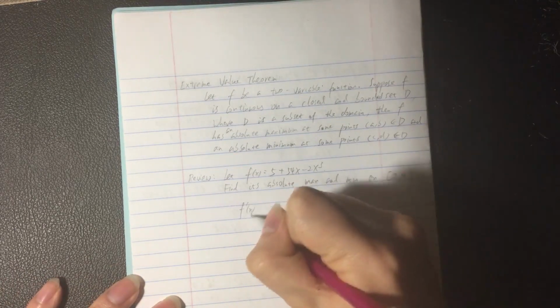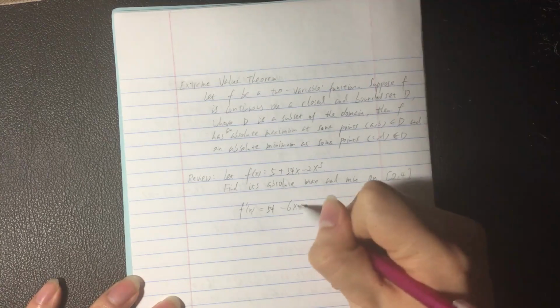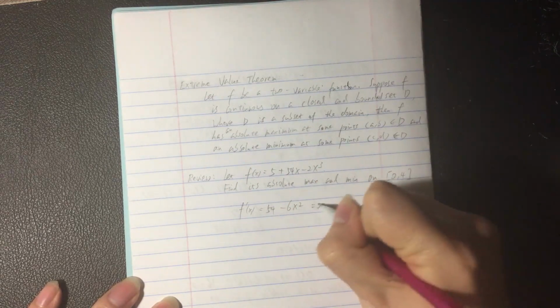First step, take the derivative and find critical points. I have 54 minus 6x squared, set equal to 0.